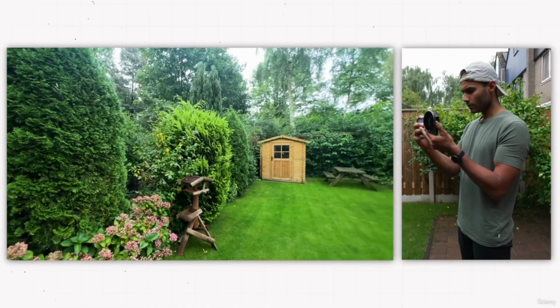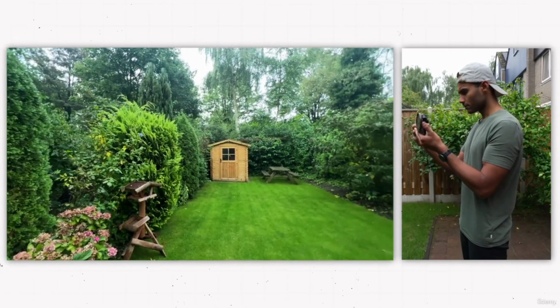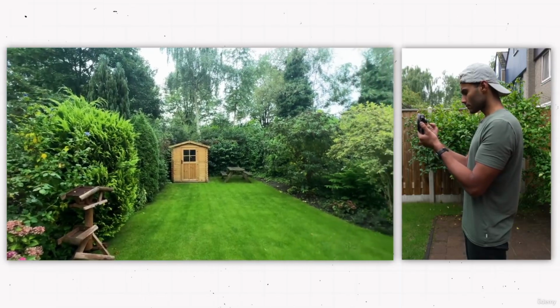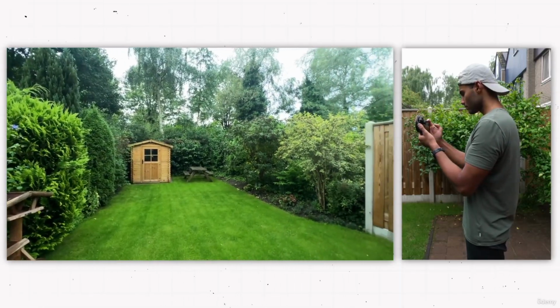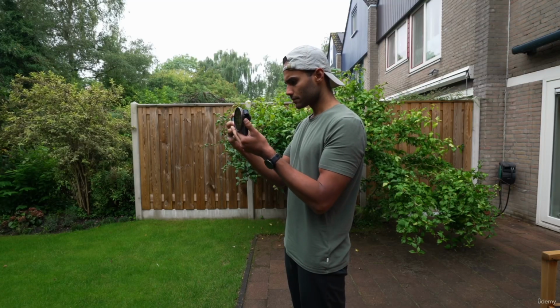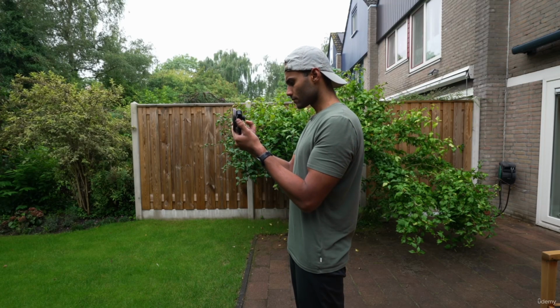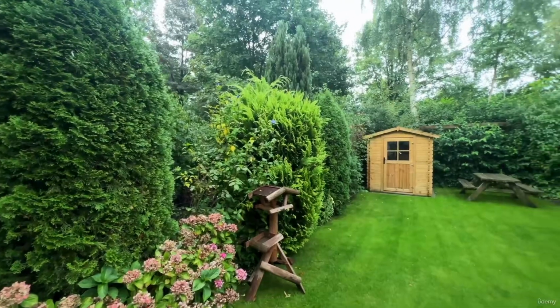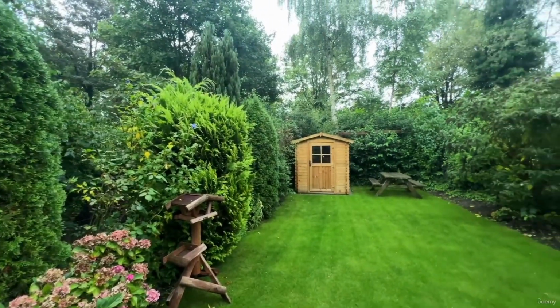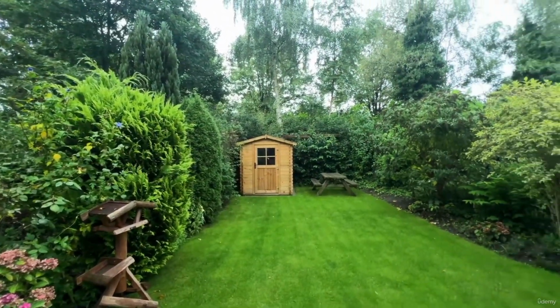The first movement is pan. Pan is literally panning from left to right or right to left. You're just holding your camera and moving left to right and right to left. Pan is usually used to give viewers more information about not just what is in the static frame but also what is in the surrounding areas.